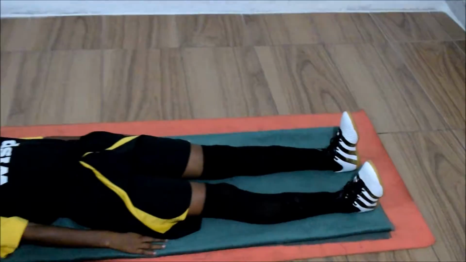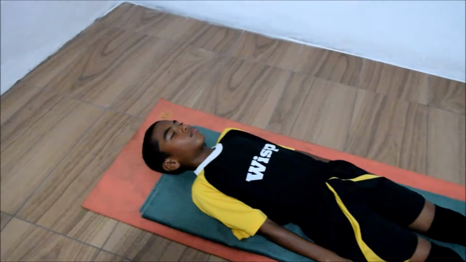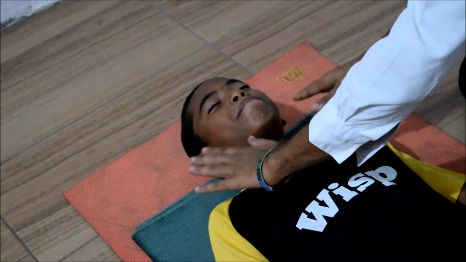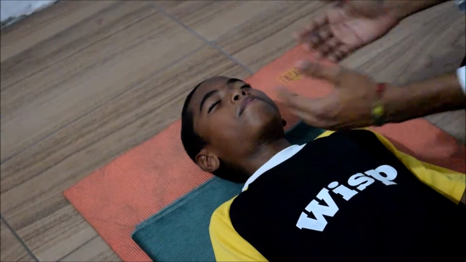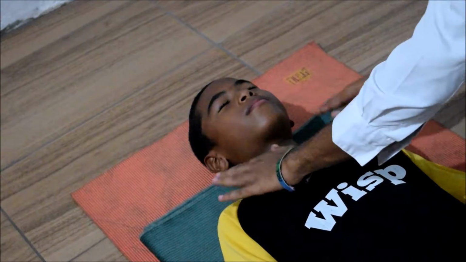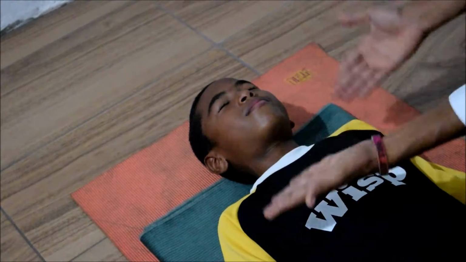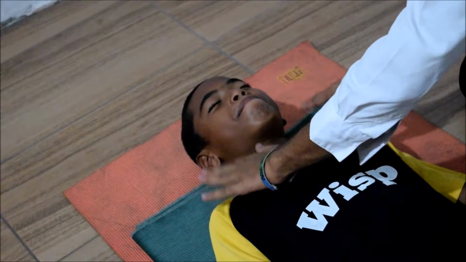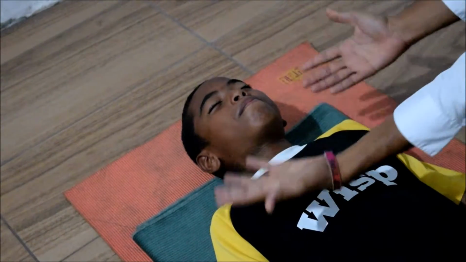We begin this check by performing a scene size-up, that is a quick survey of an emergency scene prior to providing care. Firstly, we begin by checking the victim's responsiveness. This is done by tapping his or her shoulders and asking them if they can hear you.